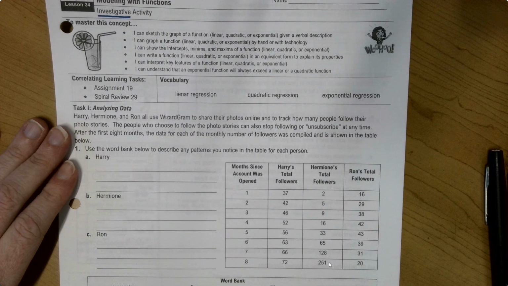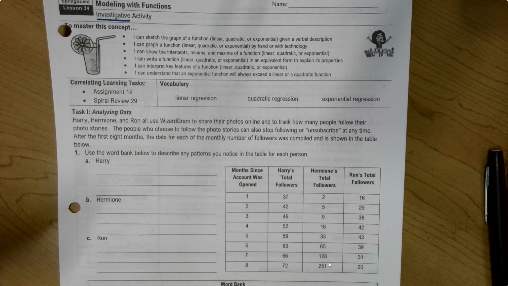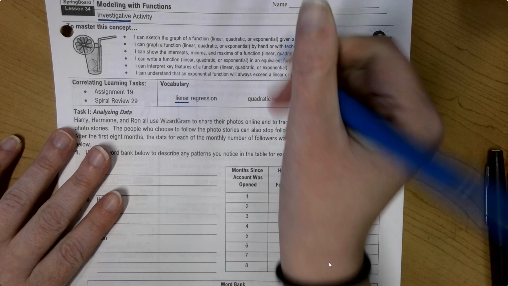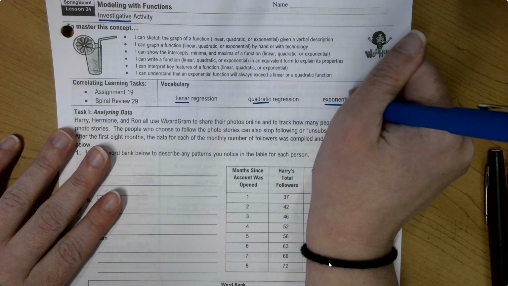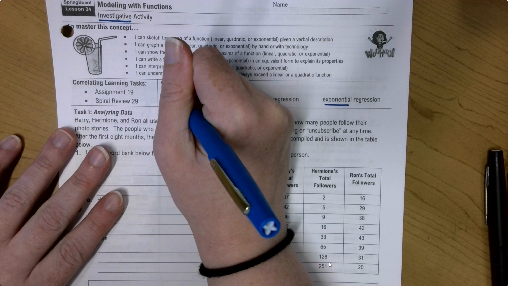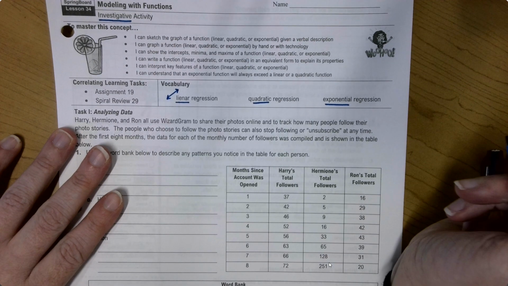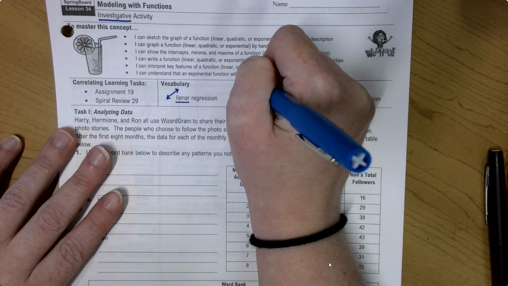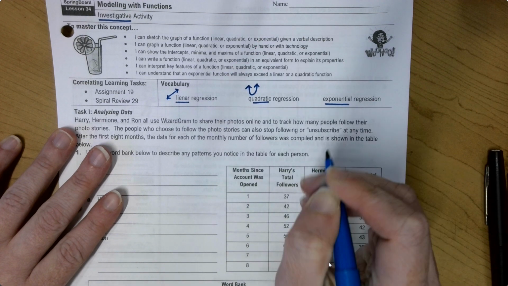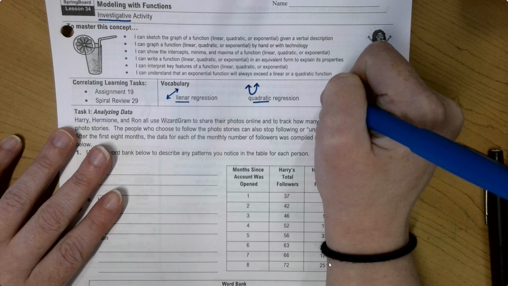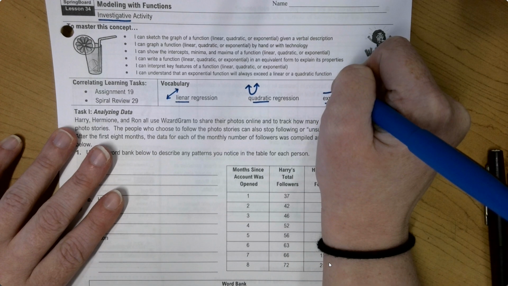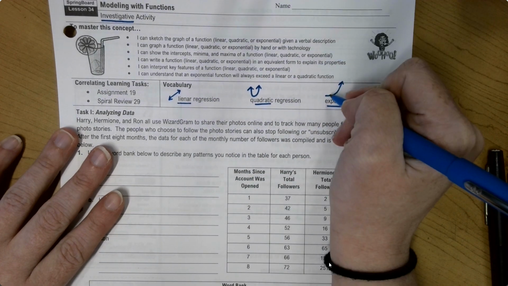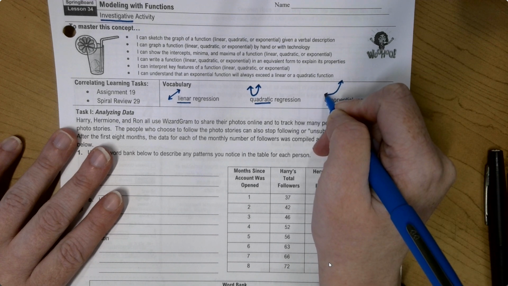We are modeling with functions, and we're modeling with all the functions we've done so far: linear functions, quadratic functions, and exponential functions. Linear functions graph in a line and have a constant rate of change. Quadratic functions graph as a parabola, with an increase and a decrease. An exponential will increase a little bit, and then dramatically change how quickly it's increasing or decreasing. You can have exponential decay as well.